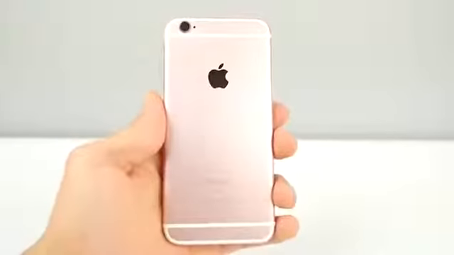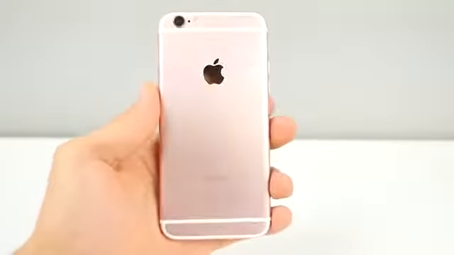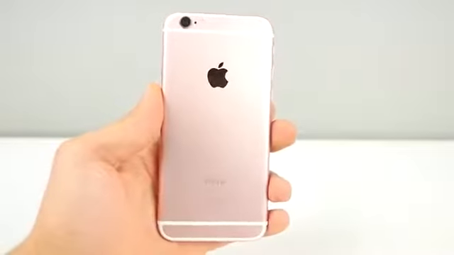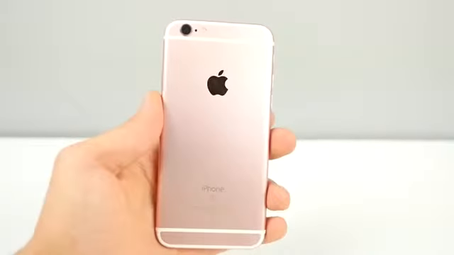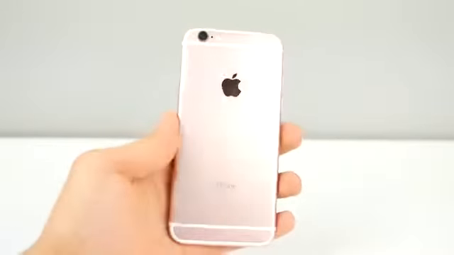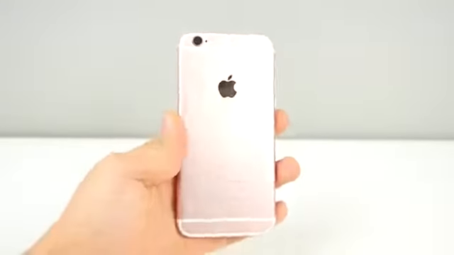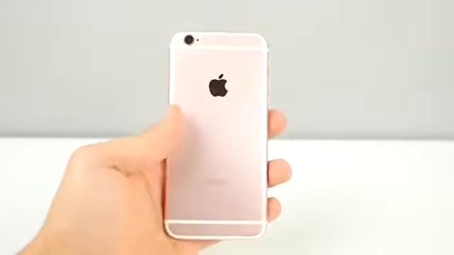What's up guys, Everything Apple Pro here, and you guys like the iPhone 6s, right? But you're too lazy to go out and buy one. Maybe you're too poor, or maybe you just don't care too much about the new features, but you would like to have them on your personal iPhone. And I'm just kidding about the poor part, not trying to call anyone out.